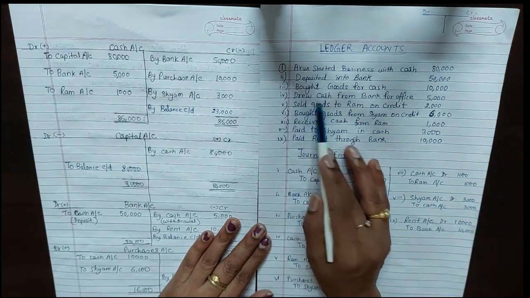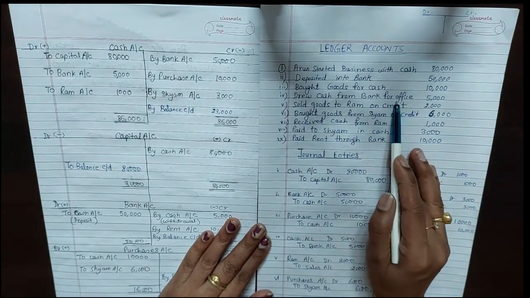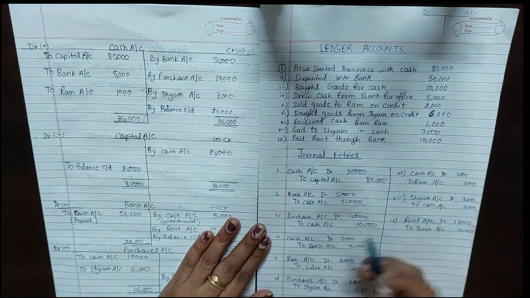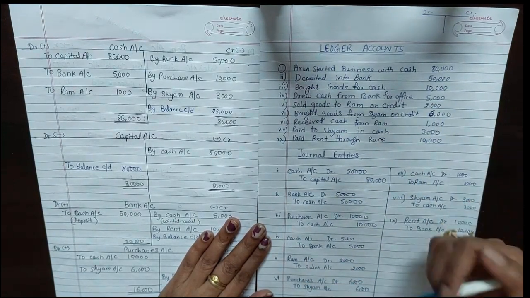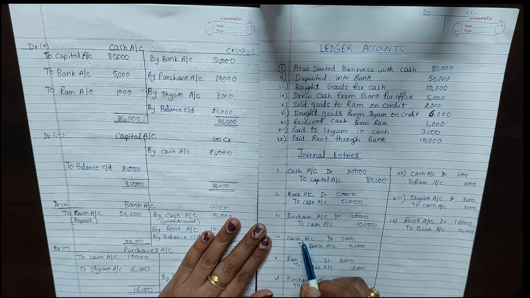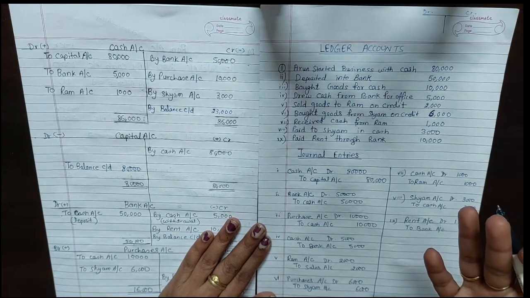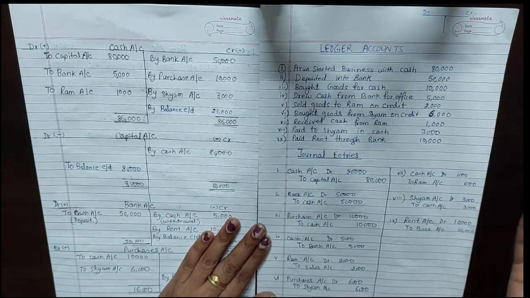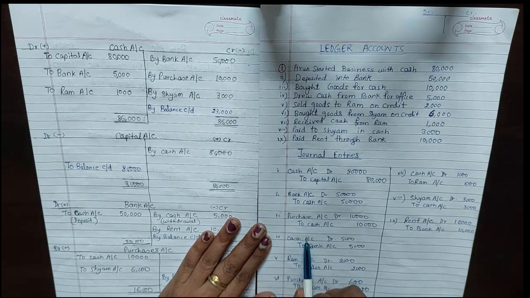Now next is drew cash from bank for office use. So what do we have to do here? I withdraw the money from the bank. Which two accounts are affected here? We have the cash account increasing and the bank balance decreasing. So the entry will be cash account debit to bank account, isn't it? Because cash in hand is increasing and the bank is decreasing. So cash account debited to bank account.